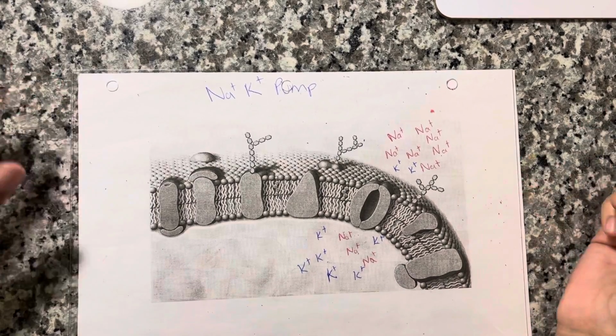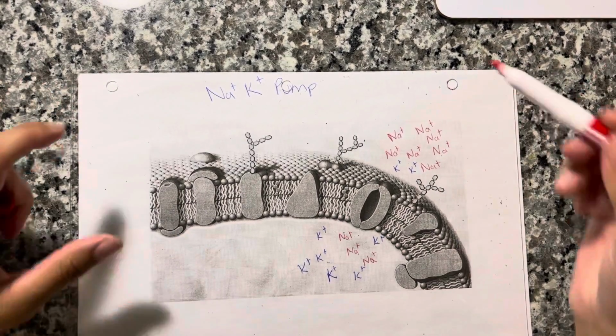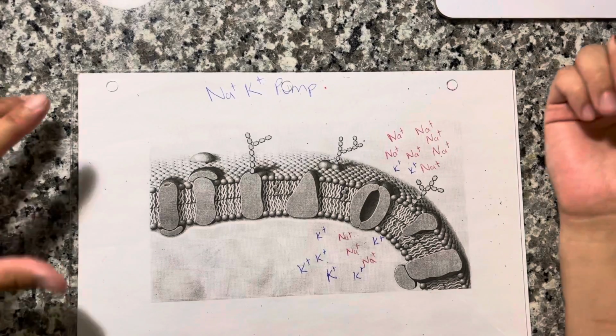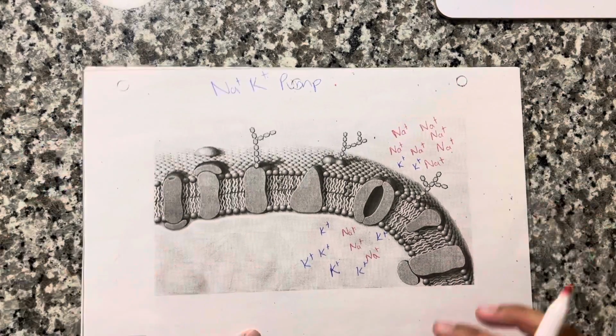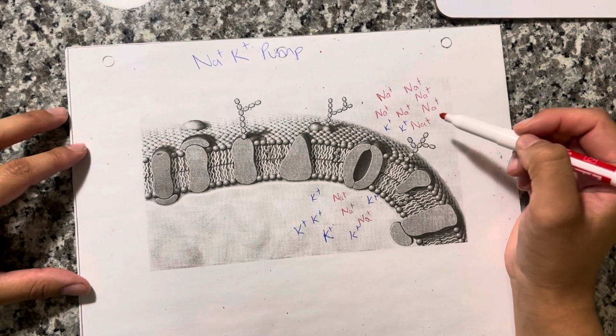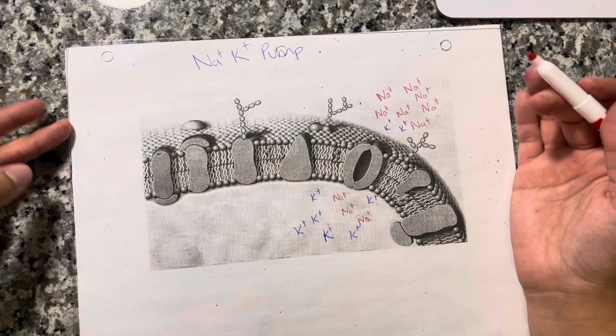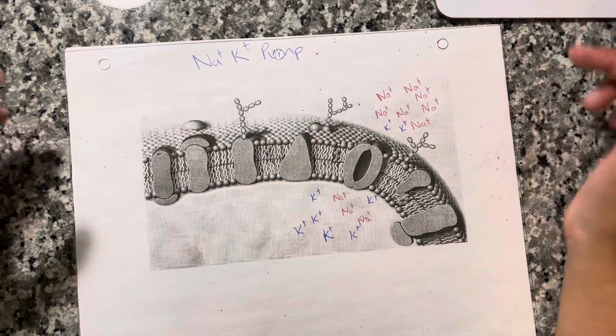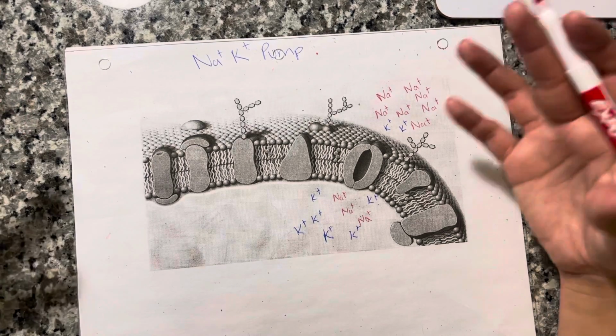Okay, starting with the sodium potassium pump. So the pump is going to allow us to create a gradient since we are moving ions from a low concentration to a high concentration using the pump. In order for us to do that though, we will need ATP because we're moving against the gradient.